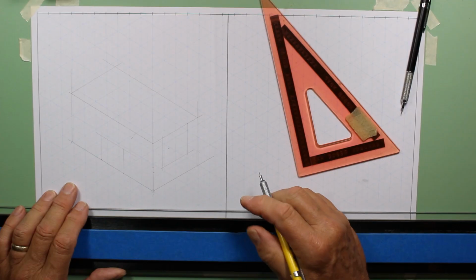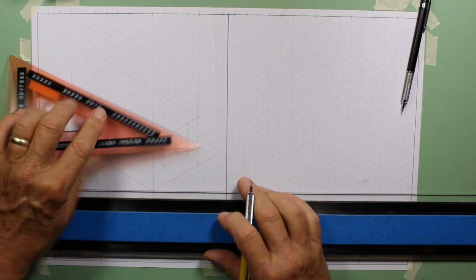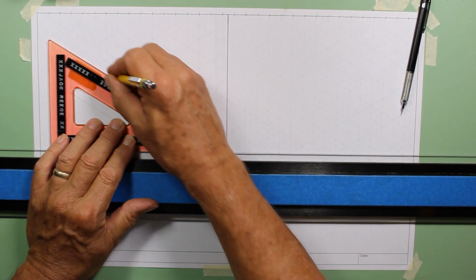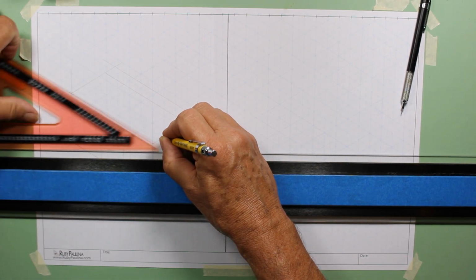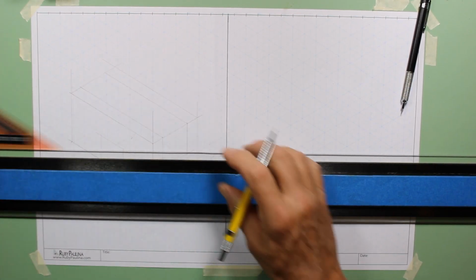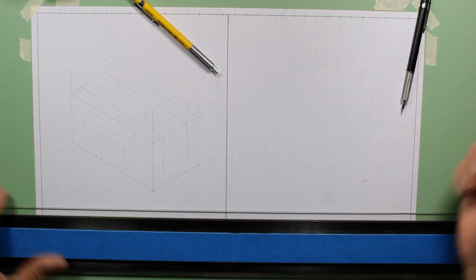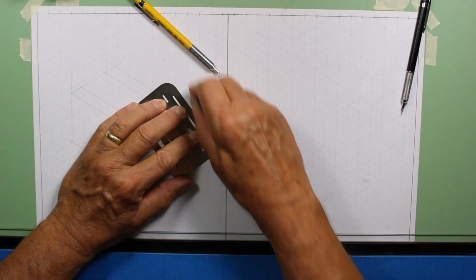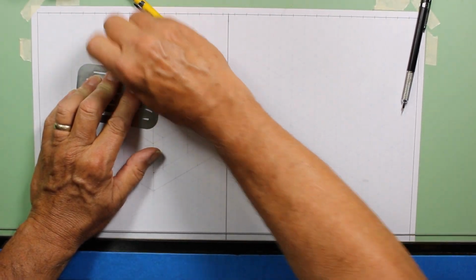Okay, and then from those I can project back down across the top view. Okay, and I know that's extremely light, so I'm going to clean up some eraser lines and darken that so you'll be able to see it well.